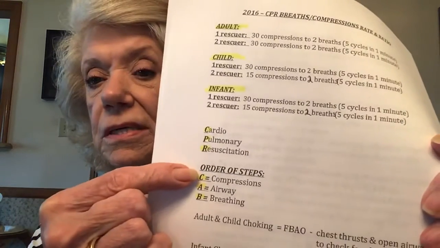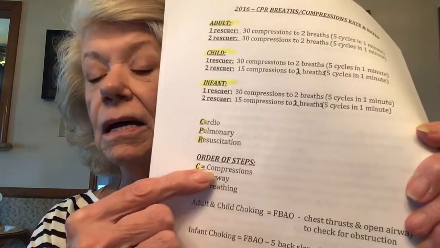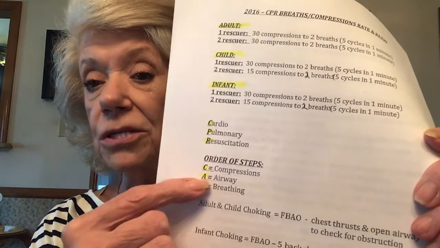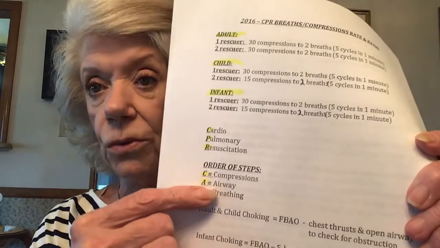You're also going to see CAB. Compression, airway, breathing. That's the order in which you do things. You're also going to hear AED. AED is automated external defibrillator, you know, the shock. And FBAO, foreign body airway obstruction. A big fancy way to say you're choking, okay?